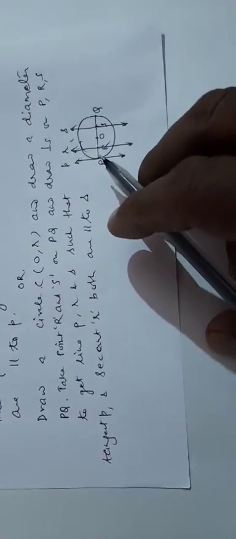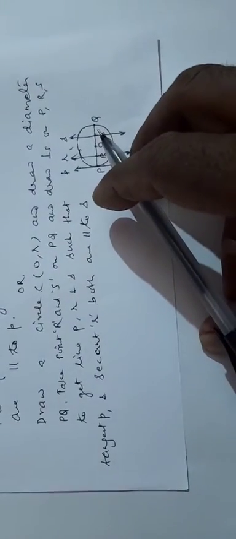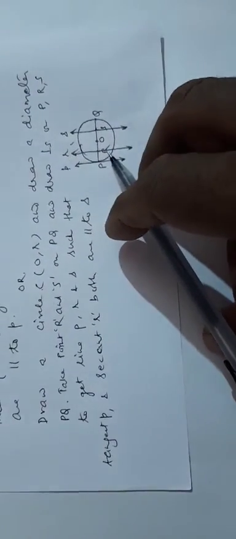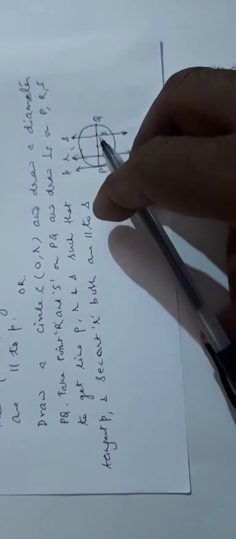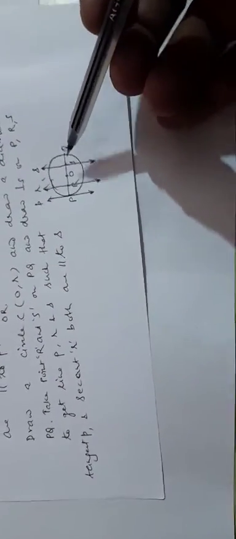Here, line P is perpendicular to diameter PQ, line R is perpendicular to diameter PQ at R, and line S is also perpendicular to diameter PQ at S.